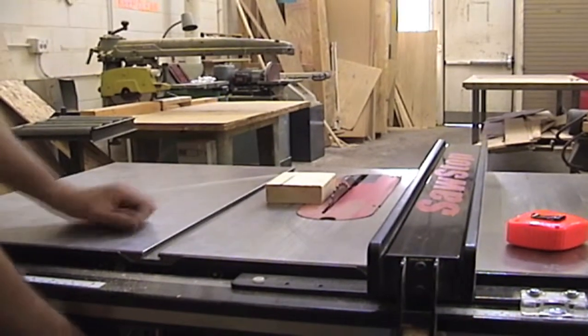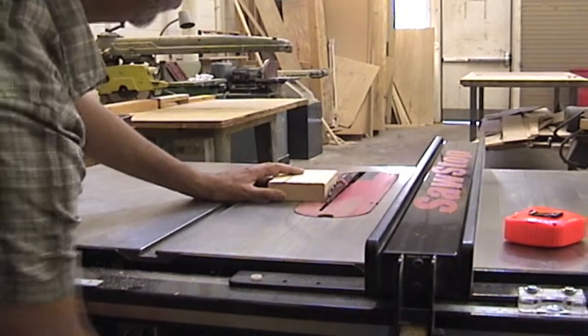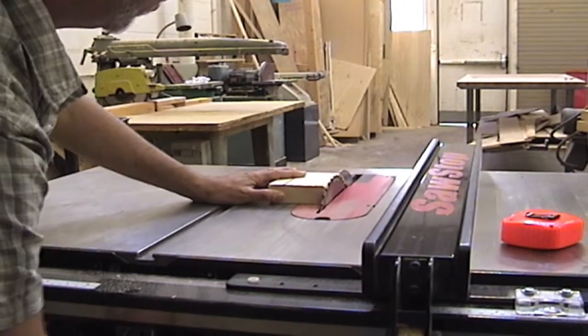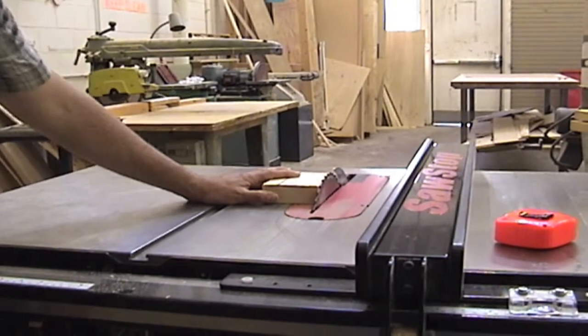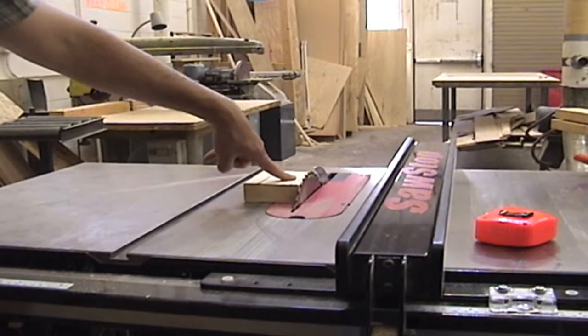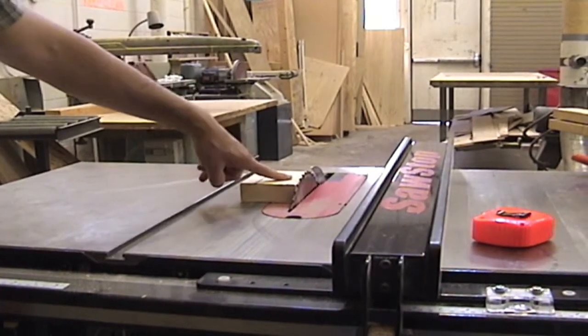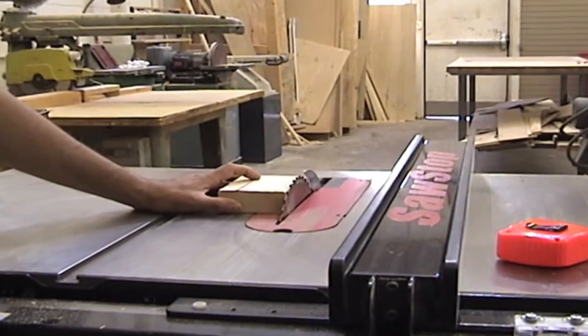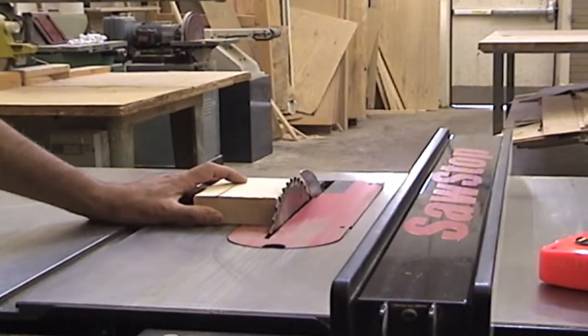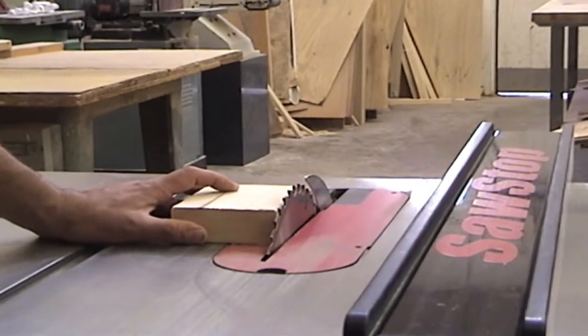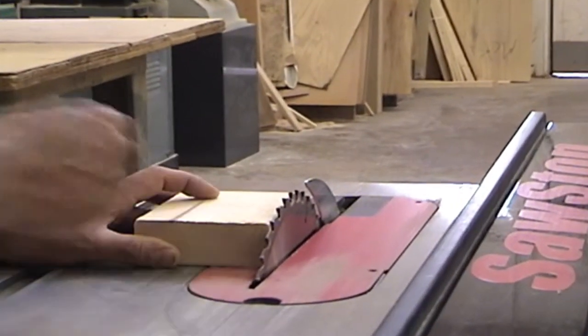Okay, we're going to set the blade. Notice how I raise it to exceed the 2x4. That is just about perfect. The teeth exceed the top of the wood, rising above the wood. I'm setting the blade so the teeth rise above the wood. You want to make sure you get a clean cut all the way through the 2x4.